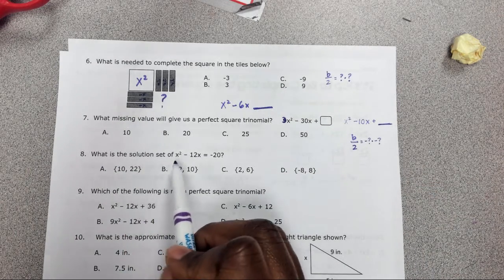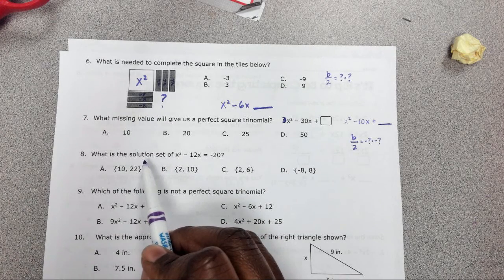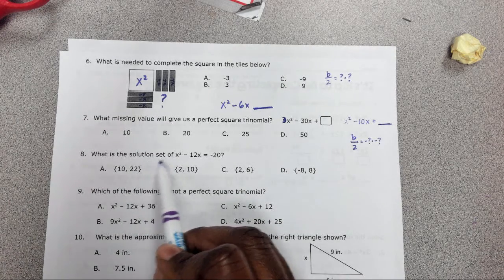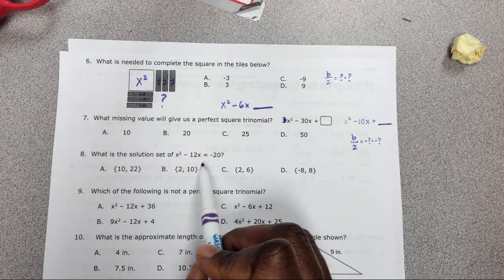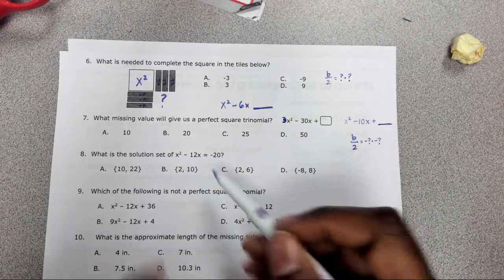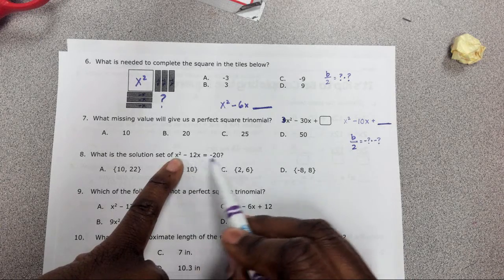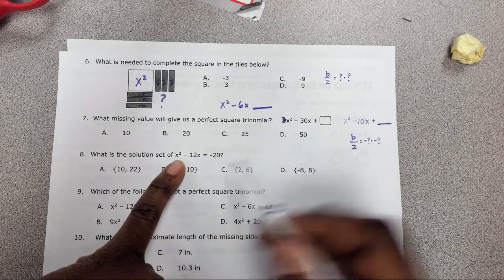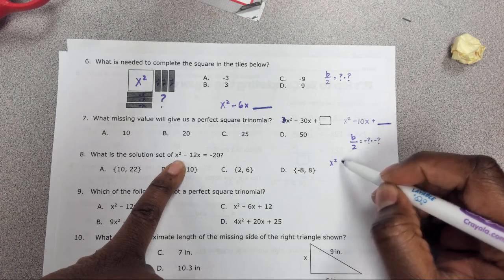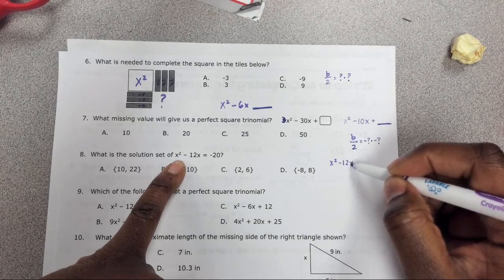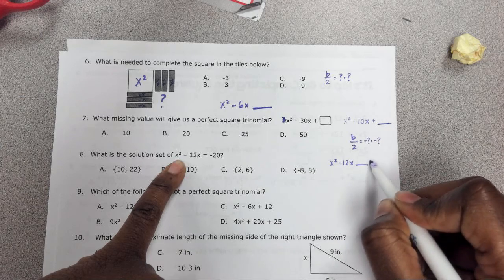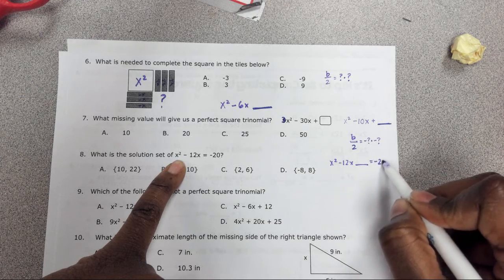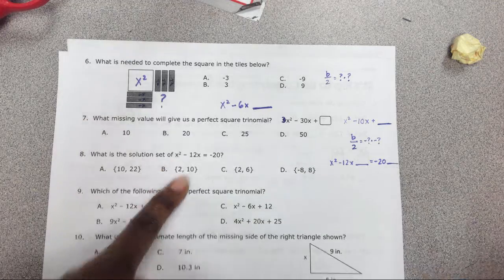Okay. Number 8. What is the solution set? They're asking you to just find the solution or the solutions for this. So this looks like a setup to be using complete the square because they put x squared minus 12x. They already have the ax squared and the b here. You just got to make some room to figure out what the perfect square would be and add it to both sides. Please take a moment and try to do that.